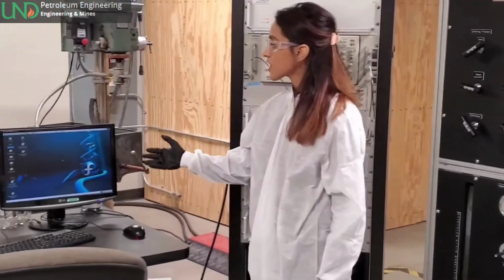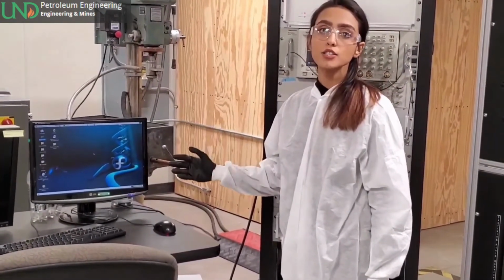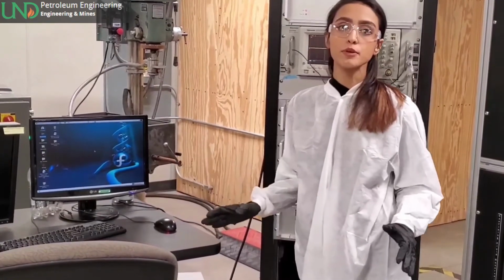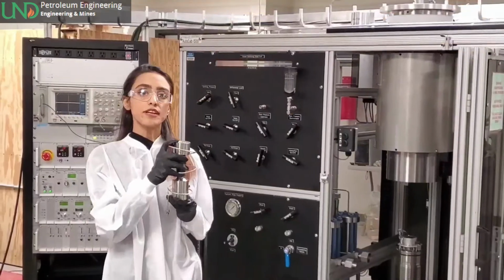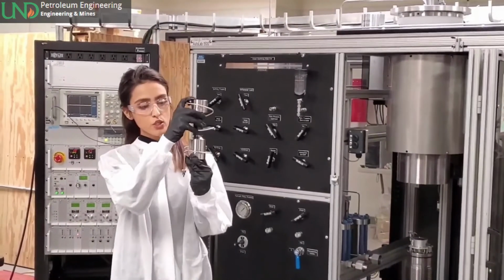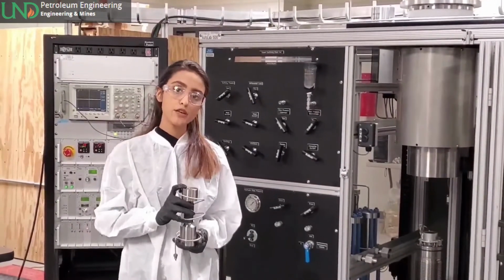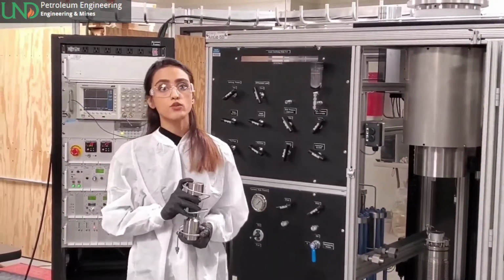The third one is the Autolab software, with which you can collect and analyze your data and all experiments in a report sheet. Different core holders are available for different experiments. This one is used for permeability measurement. You can do permeability measurement either steady state or transient.